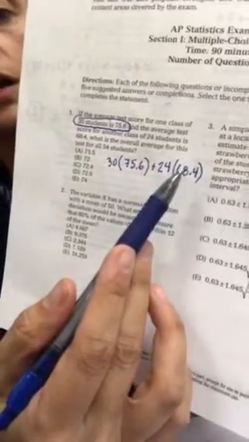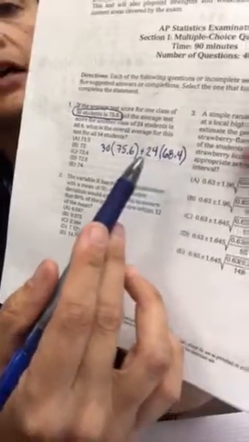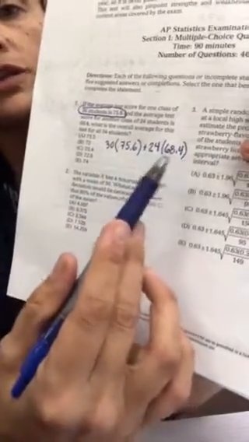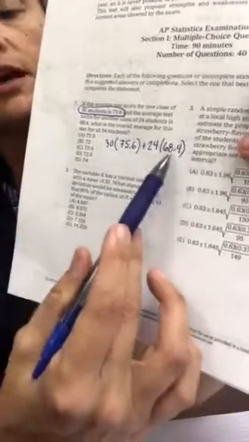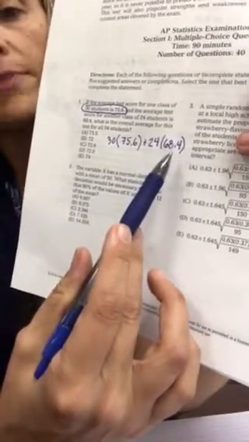Using that same logic, I do know what their total scores equal, because I can take the student number and multiply by the score.